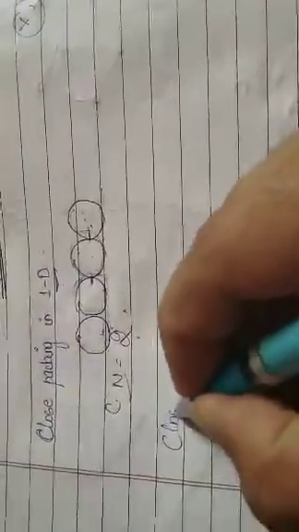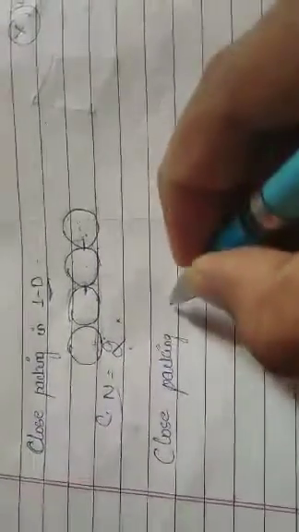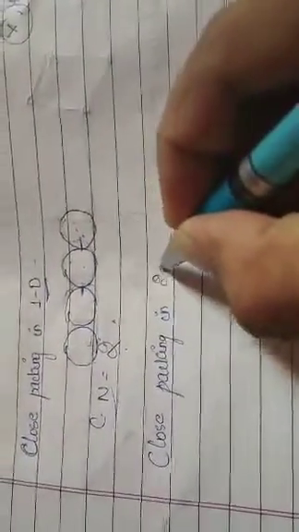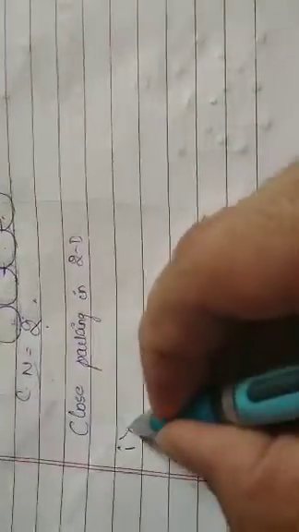Coming to the next, that is close packing in 2 dimensions. Of course, now I have to consider 2 axes, the x-axis as well as the y-axis. So there are 2 possibilities. For the first possibility, let me just draw it. For example, consider this as my first row along the x-axis, like this.